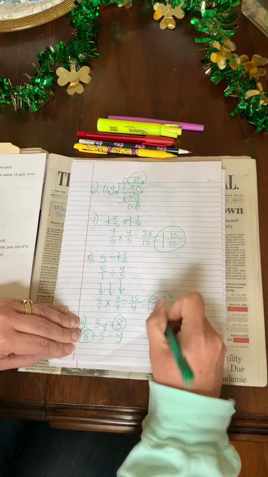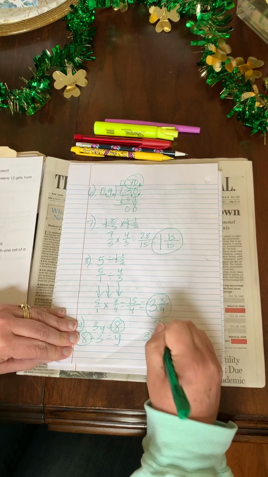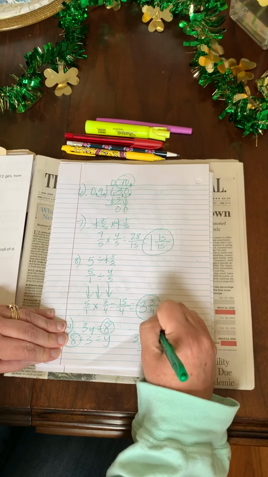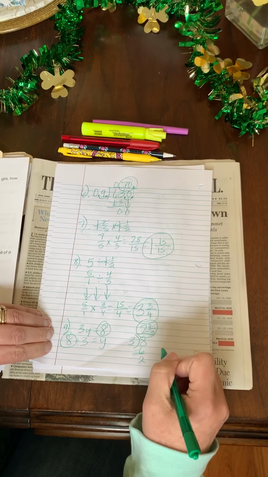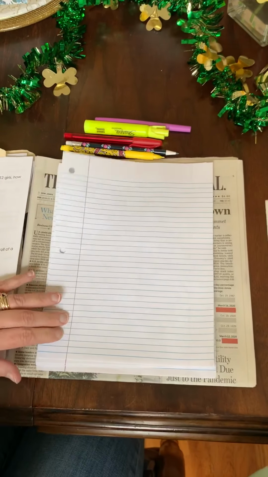Okay, so 3 goes into 8 twice. 2 times 3 is 6. 8 minus 6 is 2. And so our final answer is 2 2/3. And that is number 9. All right, number 10.